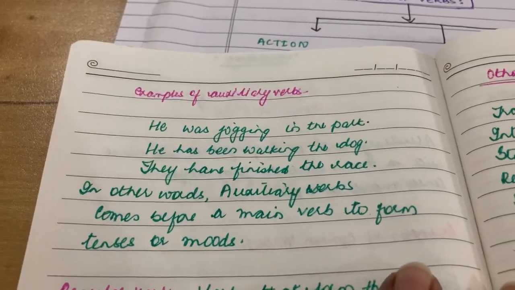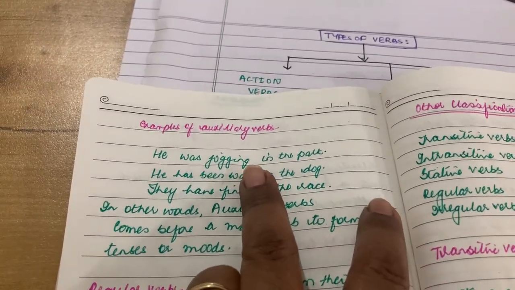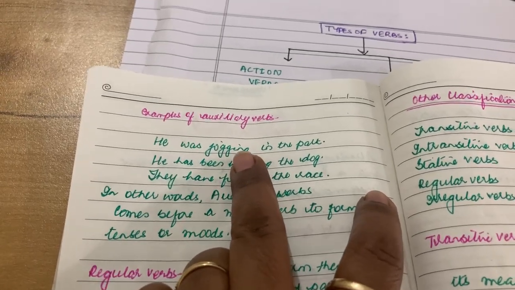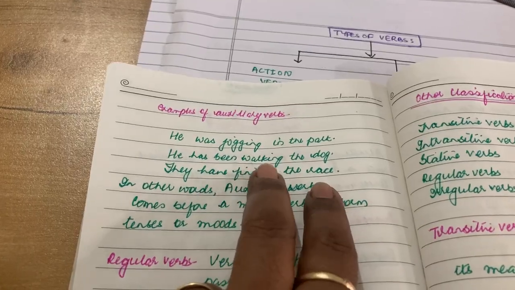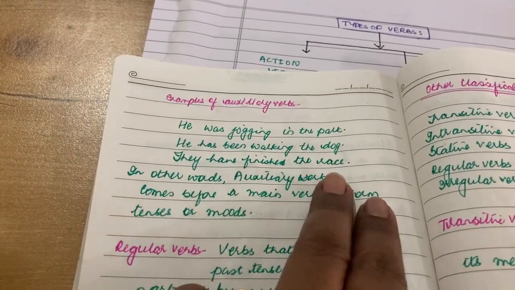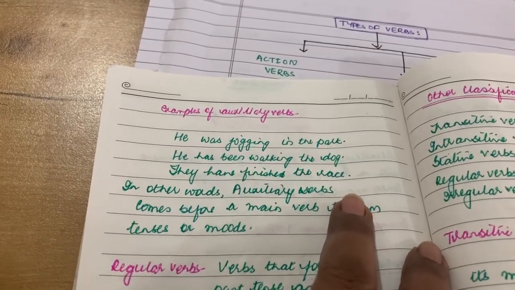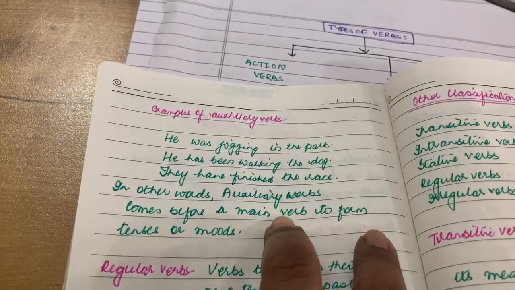Examples of auxiliary verbs will be: he was jogging in the park. So here, jogging is what? Jogging is the action that the person is doing, and was is the auxiliary verb. He has been walking the dog. They have finished the race. In other words, auxiliary verbs come before a main verb to form tense or mood.